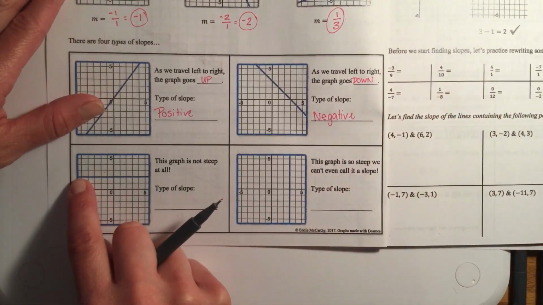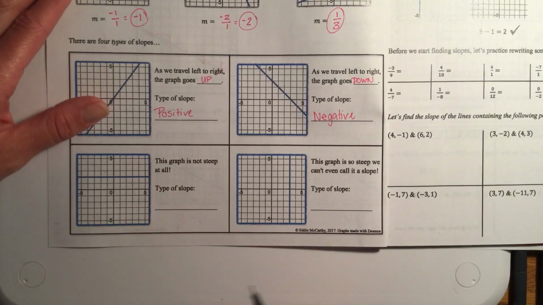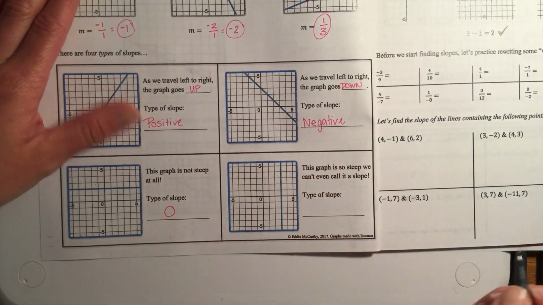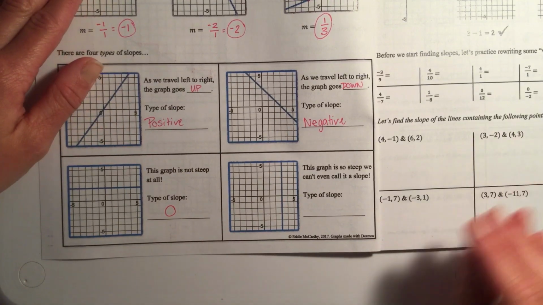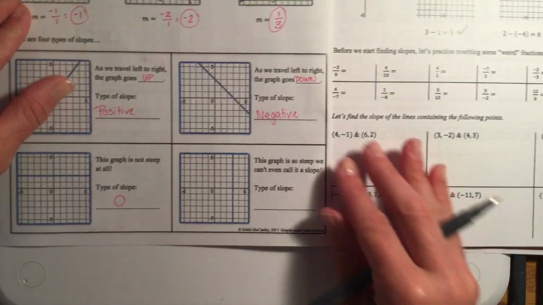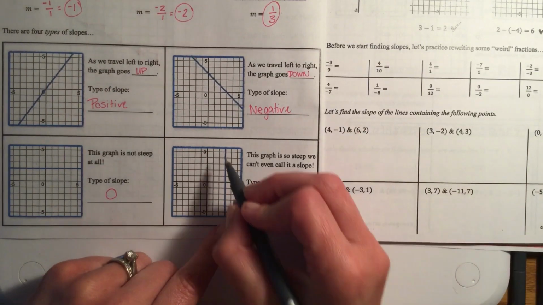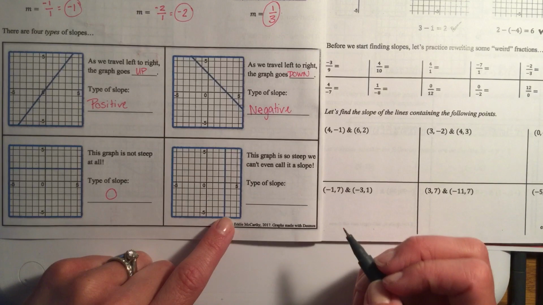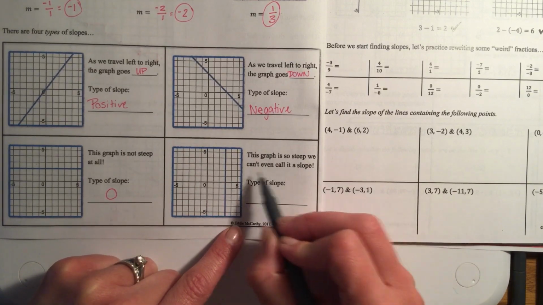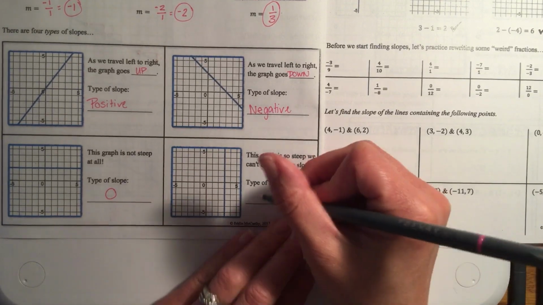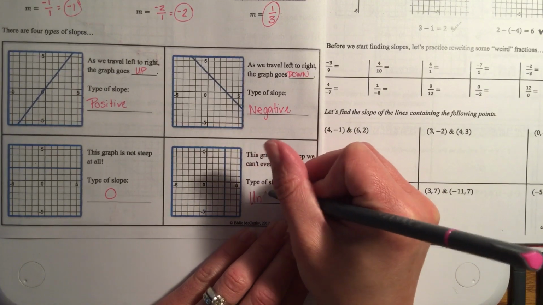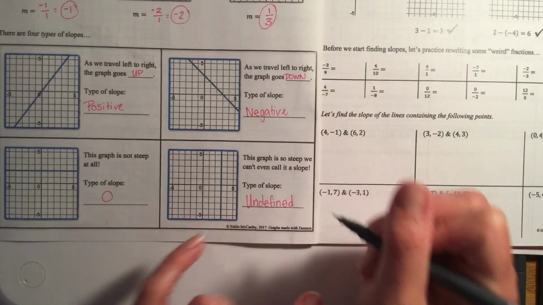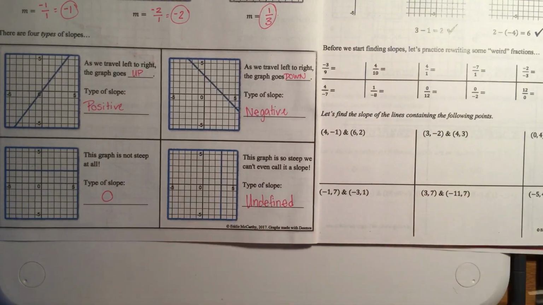Okay, so if you were standing on a flat surface, what type of slope is this? There is no slope. The slope is 0. If you had skis on, you wouldn't be moving. And then the last one is if it's vertical. You can kind of see the blue line that goes straight up and down. This graph is so steep we can't even call it a slope. It is undefined. One big thing is you have to remember that 0 and undefined are not the same thing.